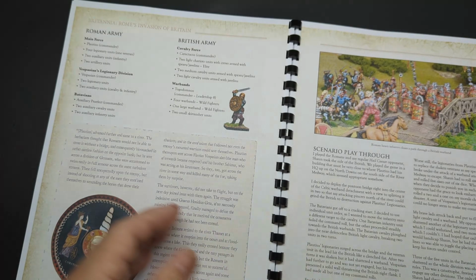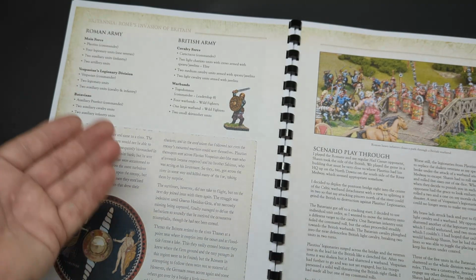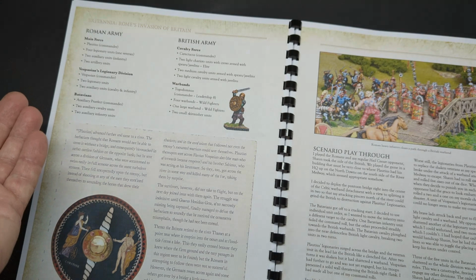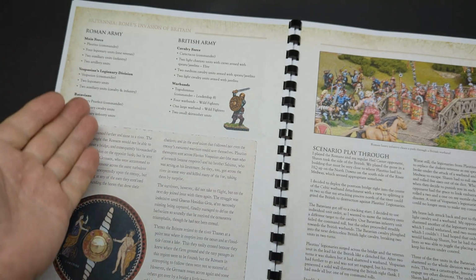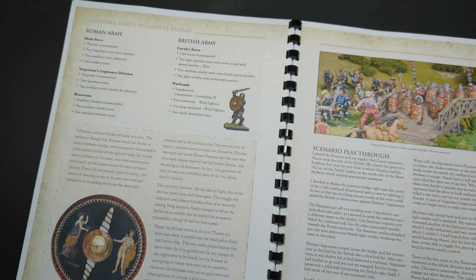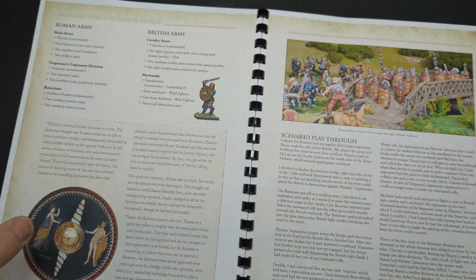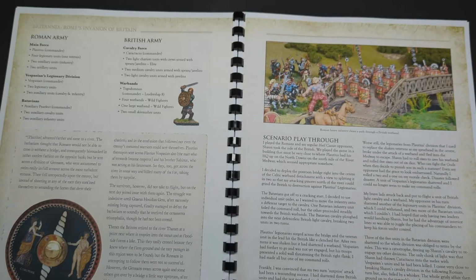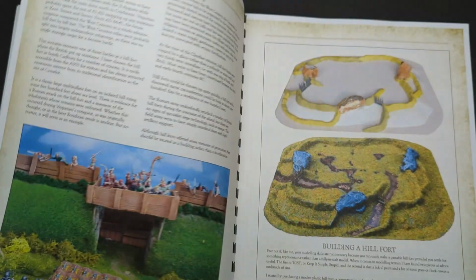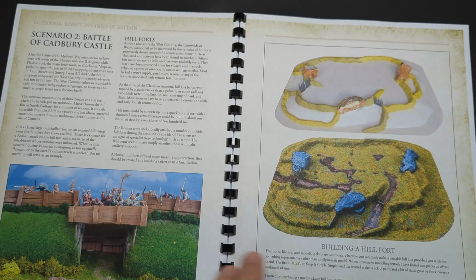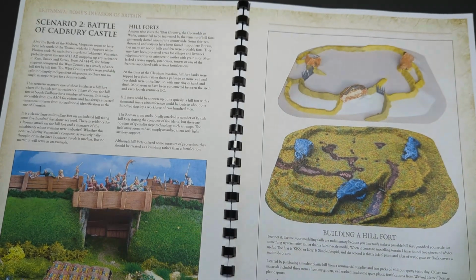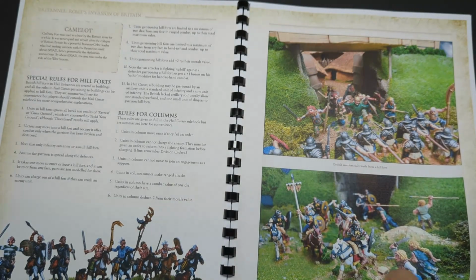Instead of saying you need 400 points of Romans and 500 points of British, it actually lists the different units out. I think that's a great idea. Of course, you could probably use whatever you have available, but still, I think it's a good idea that they give you some guidance. Okay, so we've got some more missions here.